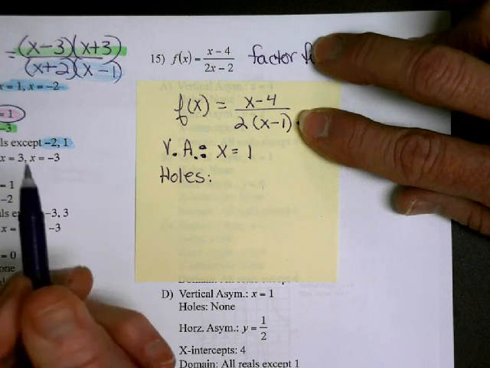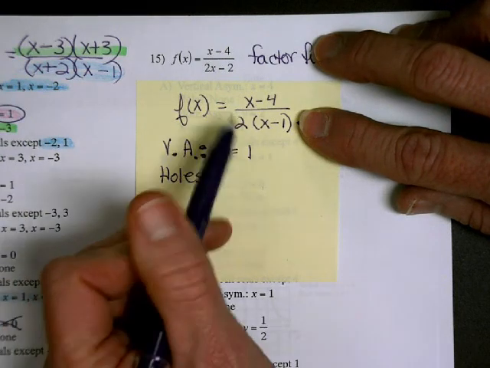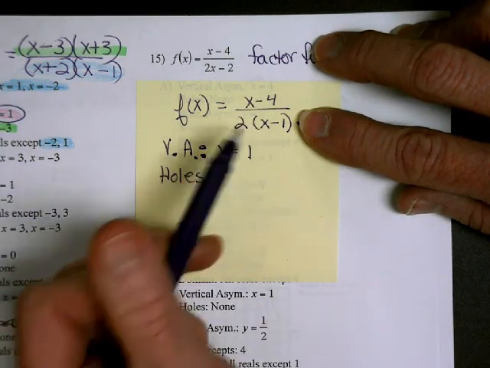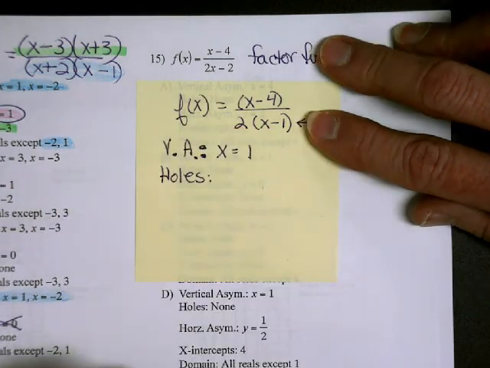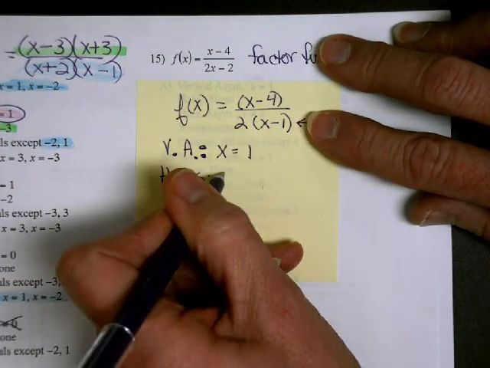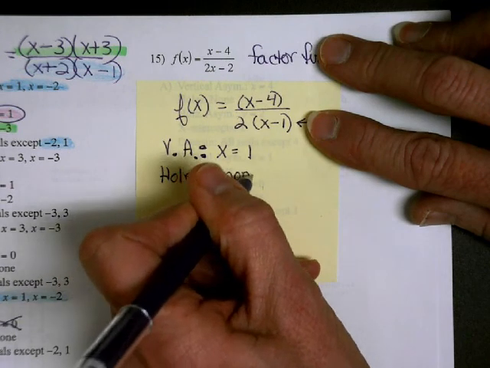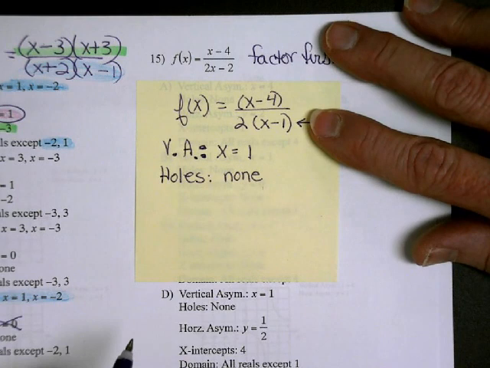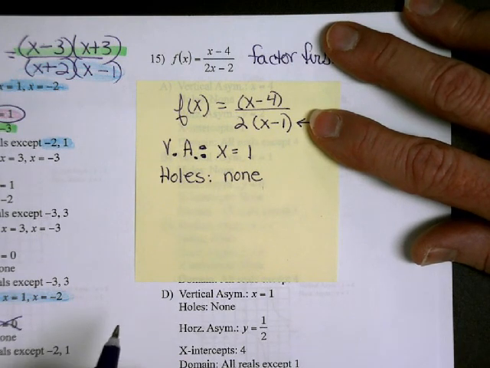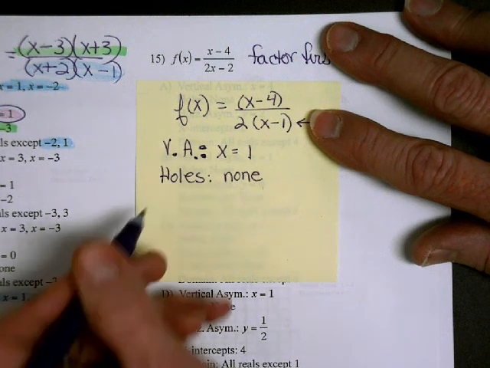The next one they have on the list is holes. And holes have to come from matching factors between the numerator and denominator. This is the factor in the numerator. Is there any of them in the denominator? No, so there are no holes. So they say none.